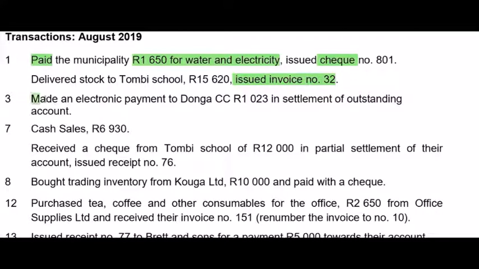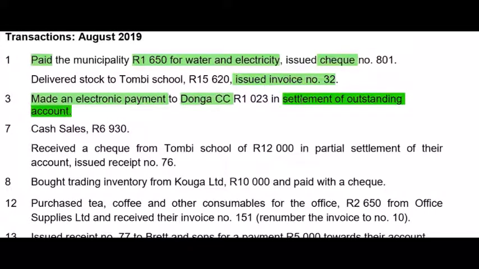The next transaction was on the 3rd. It said, made an electronic payment. Okay, so we made a payment. Therefore, it is a CPJ transaction. Electronic just means that the source document will be bank statements. Okay. To Donga CC. In settlement of an outstanding account. Now, the words settlement of outstanding account indicate that Donga CC is one of our creditors because we owed money to them and now we are paying them back.